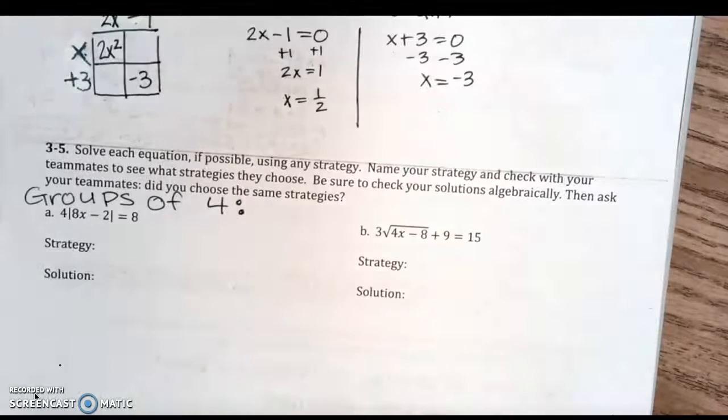Question 3-5 says, solve each equation, if possible, using any strategy. Name your strategy and check with your teammates to see what strategies they choose. Be sure to check your solutions algebraically. Then ask your teammates, did you choose the same strategies? Okay?